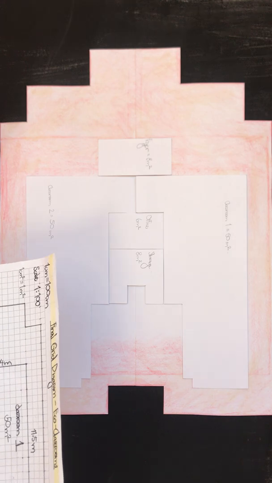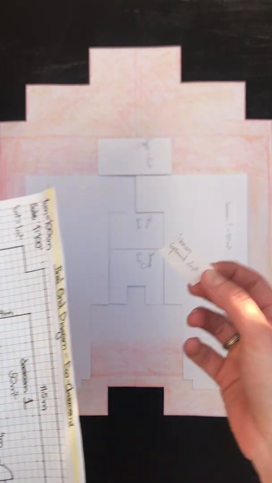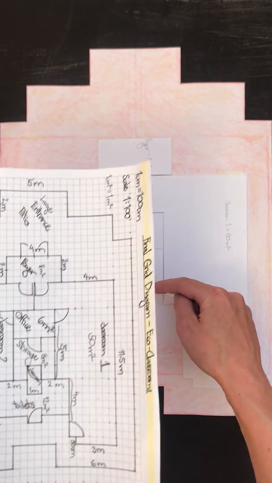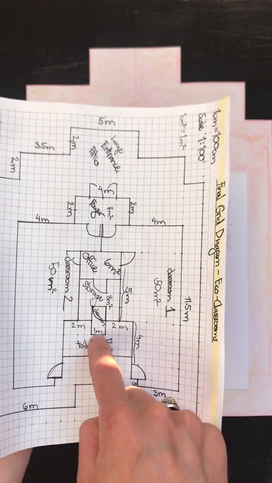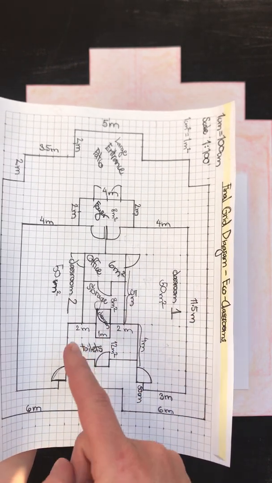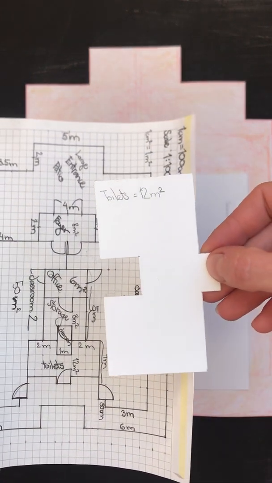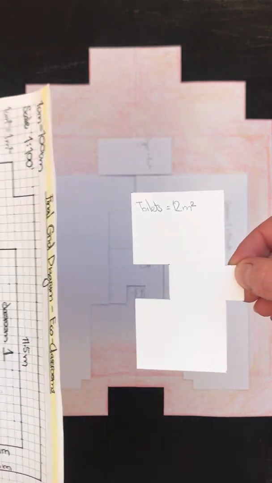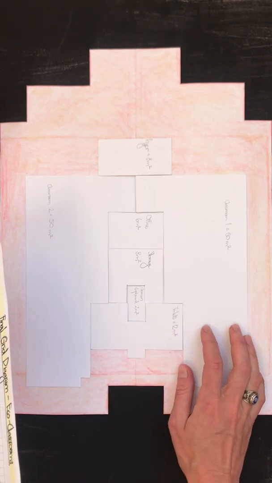I also made the cleaner's cupboard, which is only 2 meters squared. So I'm putting that here. It's a very small room. It will be accessible through my storage. It will probably not be accessible from the toilet, but it is a nice divider between 2 areas of my toilet. And this is the card that represents the toilet, which is 12 meters squared. And I'm putting that down here, okay?